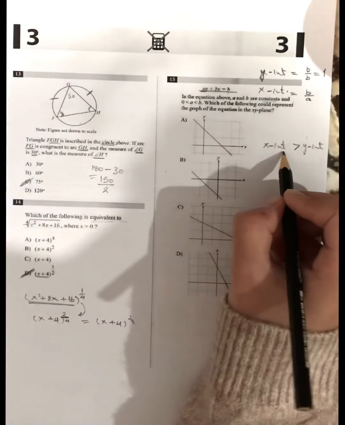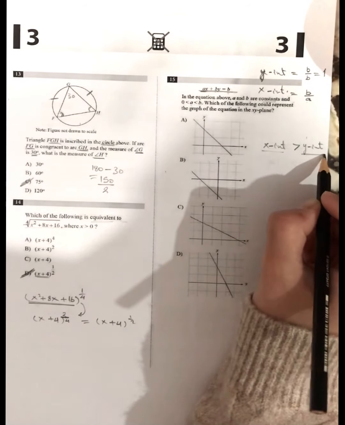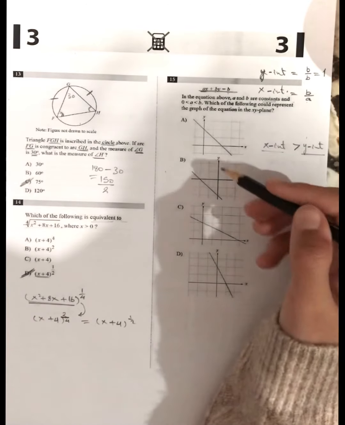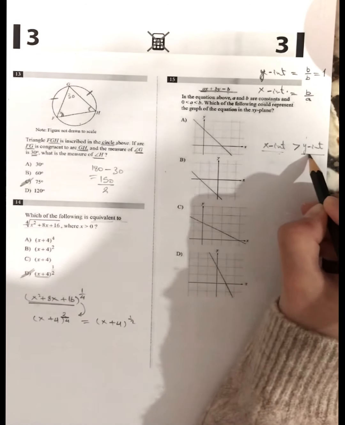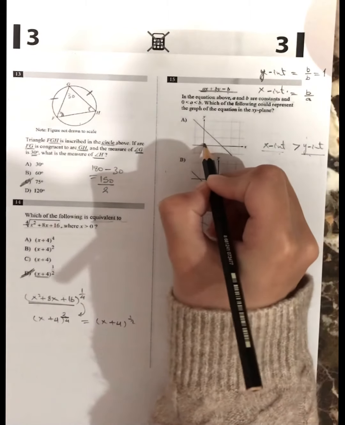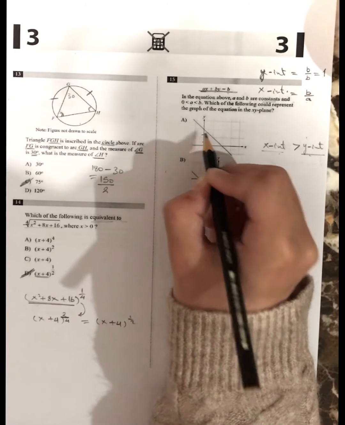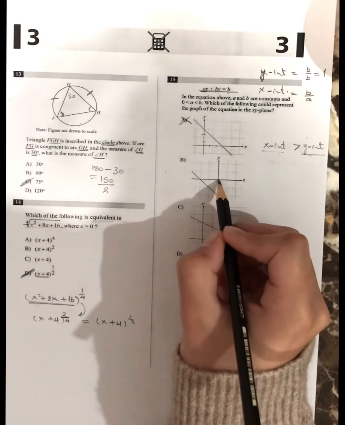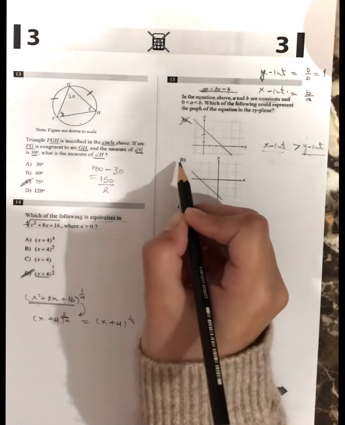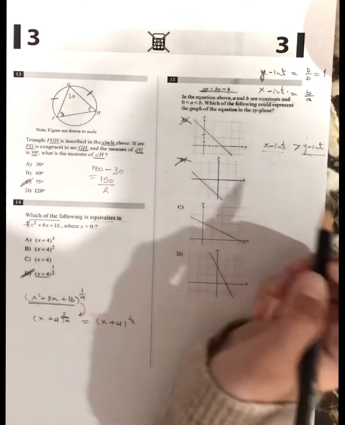That's why our x-intercept must exceed our y-intercept. So we will be searching for a graph that contains an x-intercept greater than the y-intercept. Here we have 1, 2, and here 1, 2, so this one is wrong. This is 1, 2, and 1, 2, so this one is wrong too.